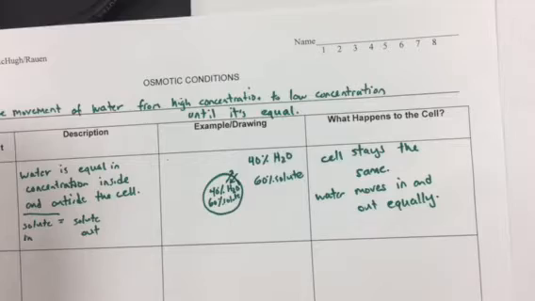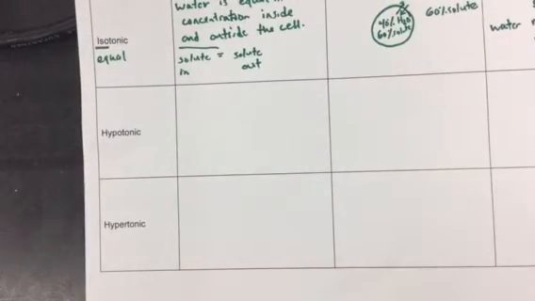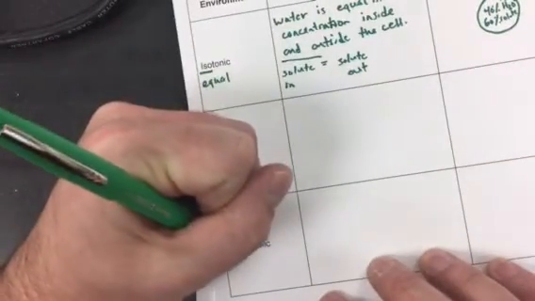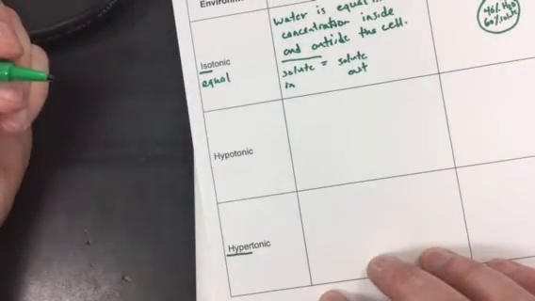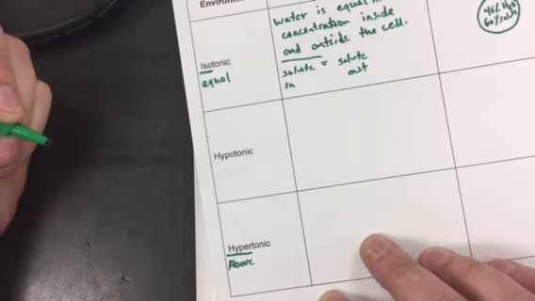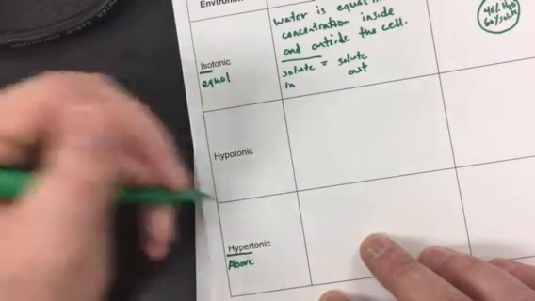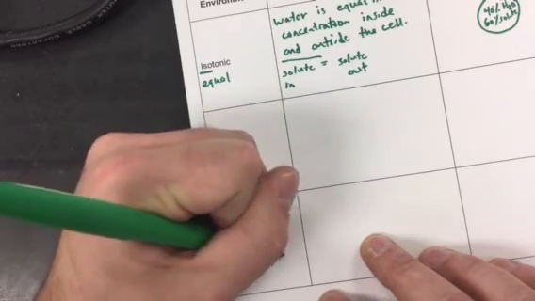All right. The next one we're going to do is skip down to hypertonic, because this one's going to make the most sense to you guys because you already dealt with the hypertonic one. The hypertonic one, hyper means above. Like when you're hyperactive, it means you have above normal activity. When you're hyper, you have a lot of energy, right? You have more than normal energy. Okay, and tonic means strength. So this basically means above solute.